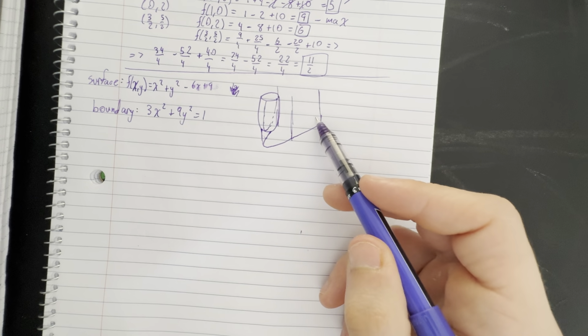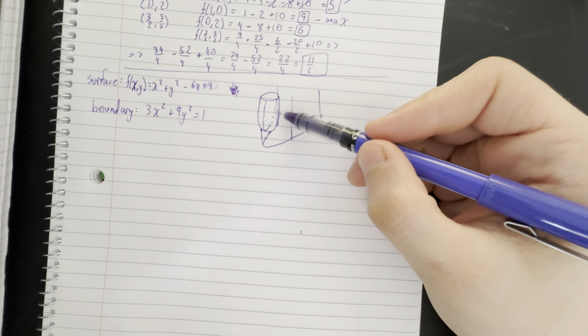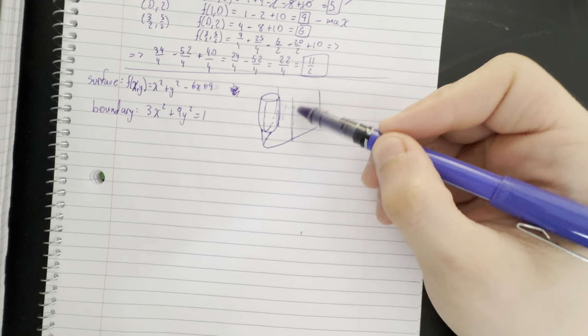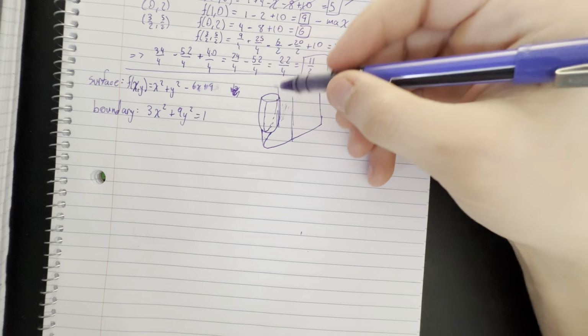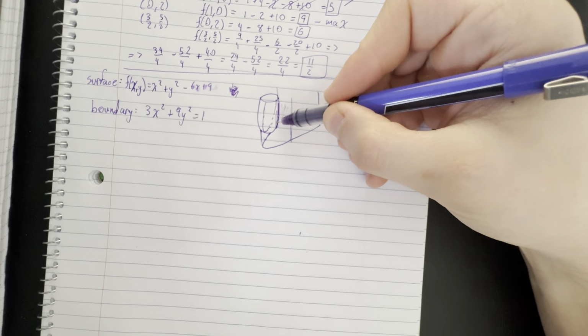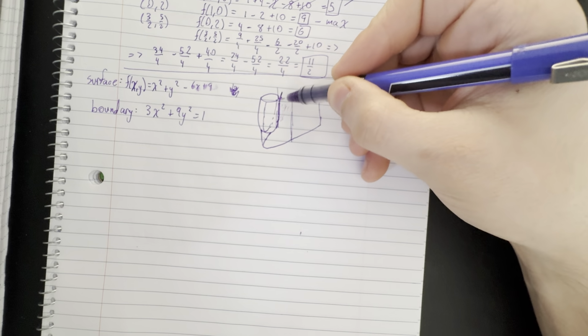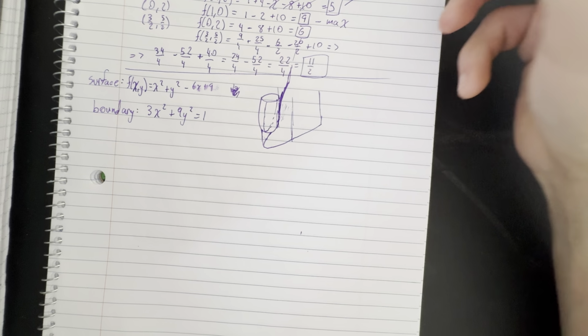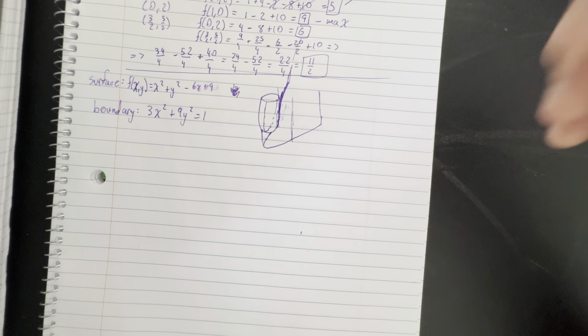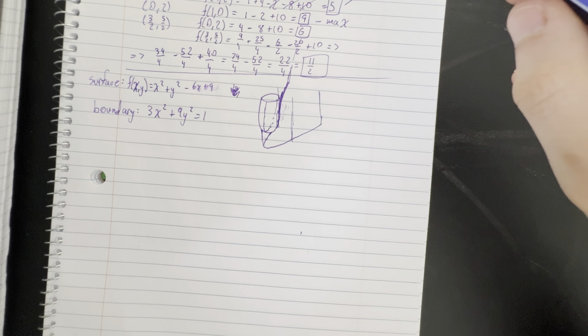It could go all the way out here. This means the absolute maximum is infinity, because this guy is unbounded. He could keep growing and go on forever, and there's no finite number to describe that maximum.